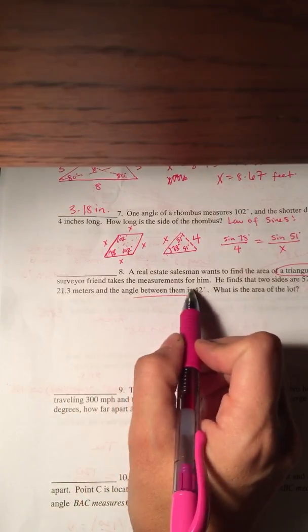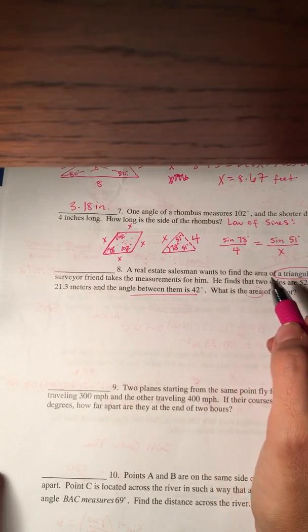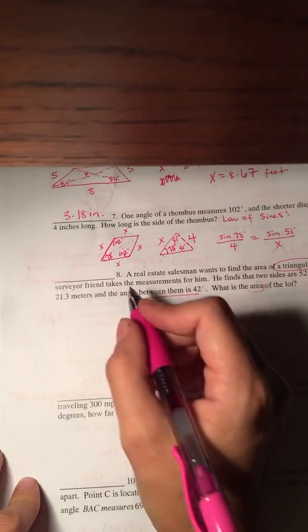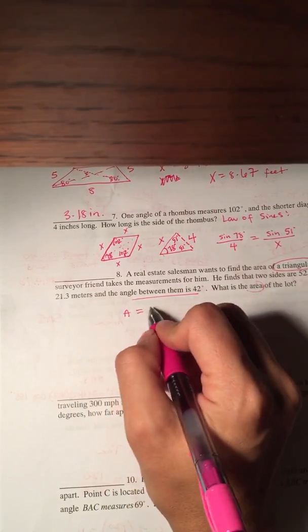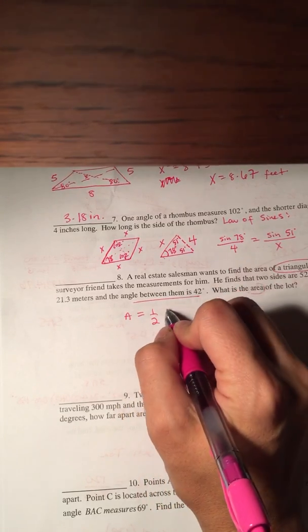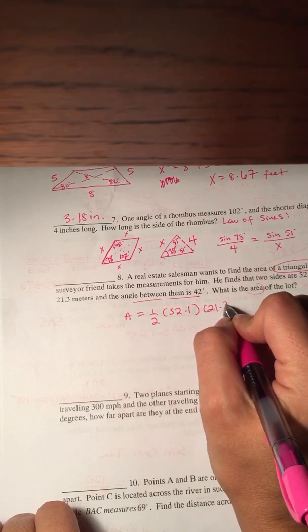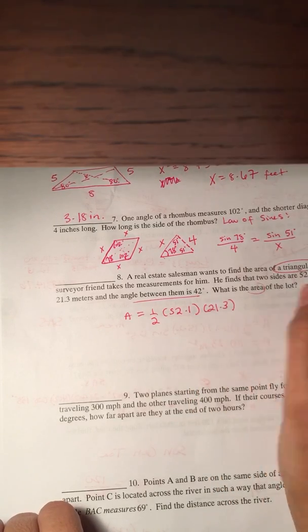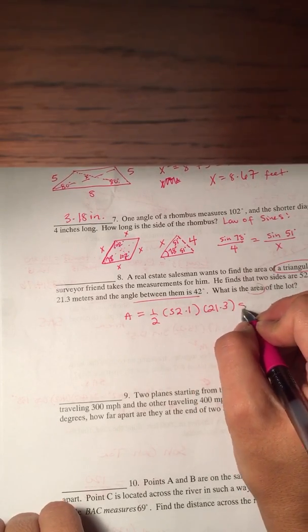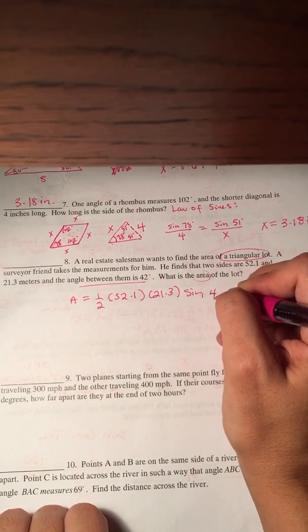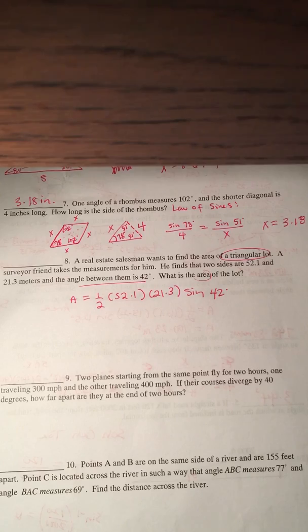So that one's very similar to the other one, right? They give you two sides and the inside angle, so they want to find the area. So area equals 1/2 one side, which is 52.1, another side, which is 21.3, and then I'm going to write the angle between them, so it's sine of 42 degrees.